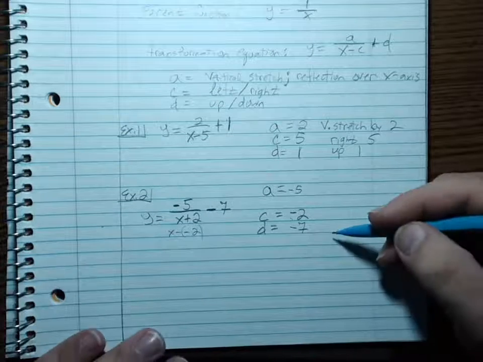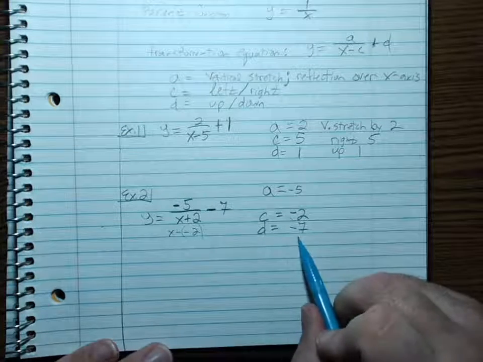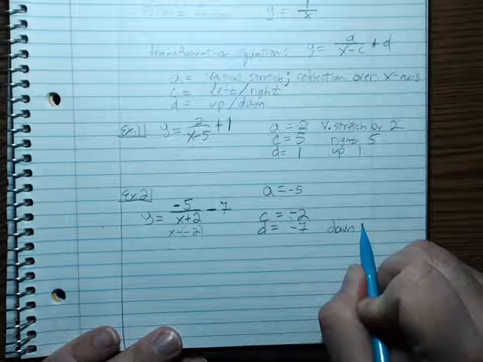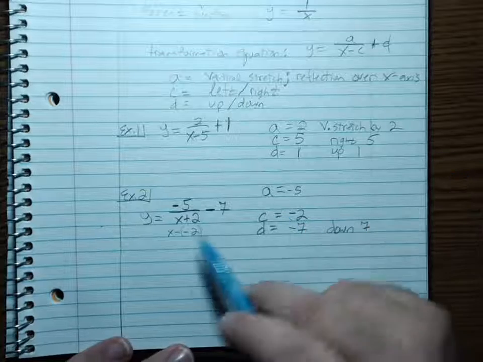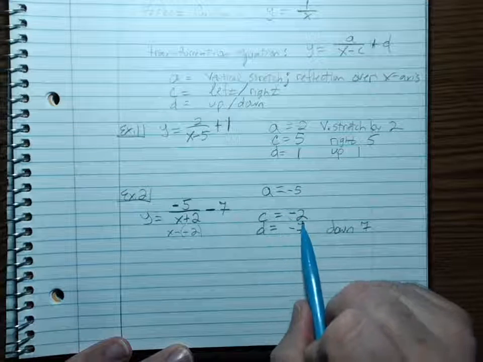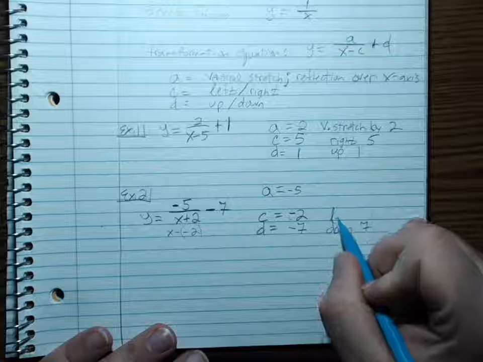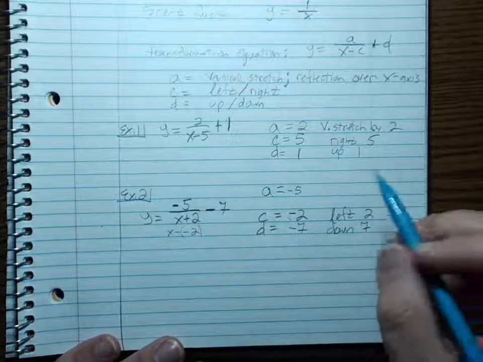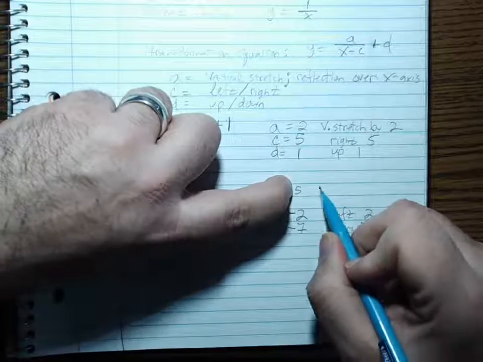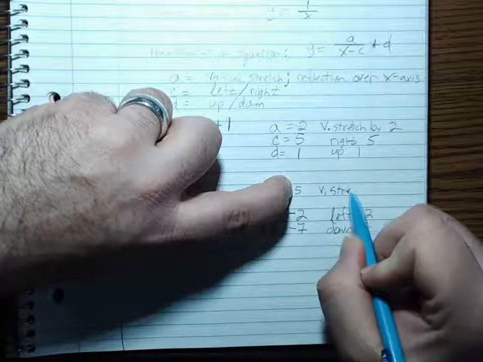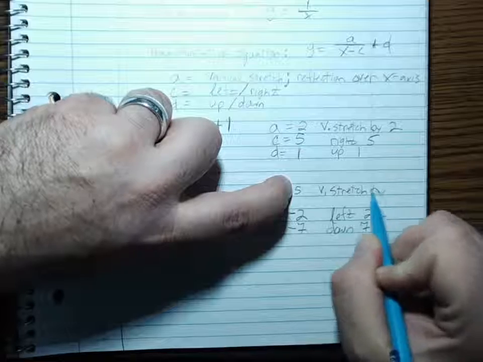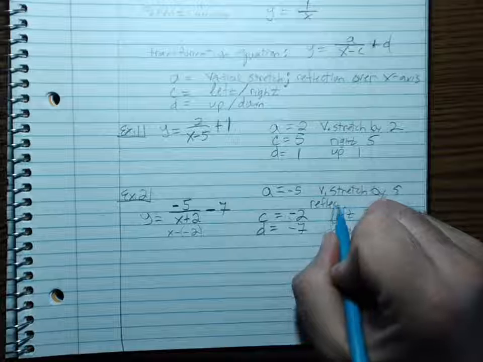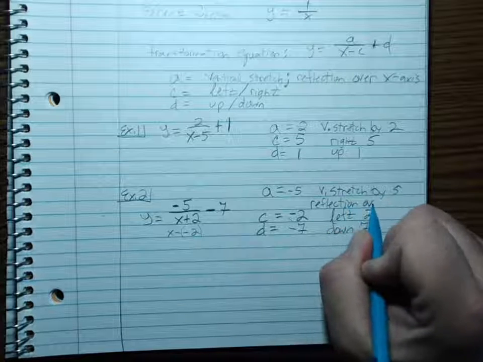And once again, I'll start at the bottom and work up. D is up and down. Negative means down. So this would be down 7. C means left and right. Negative would be left. So this means left 2. And then we have -5 for our A value. The 5 part means there's a vertical stretch by 5. The negative part means there's a reflection over the x-axis.